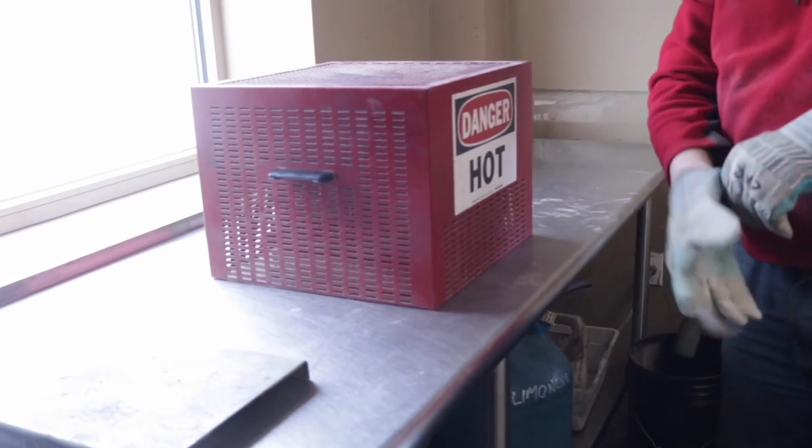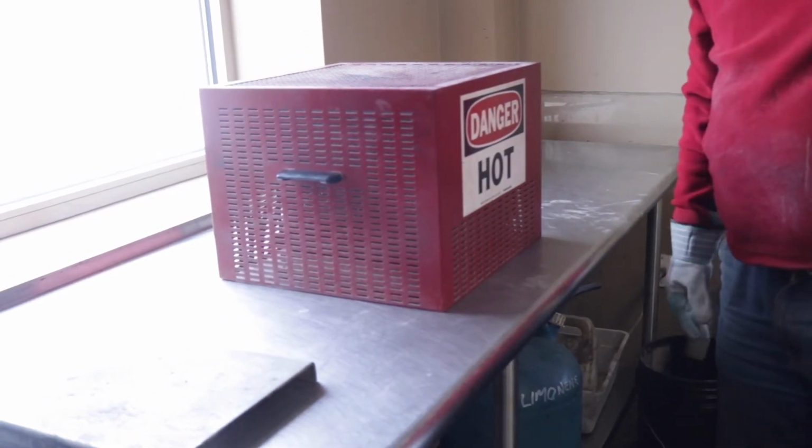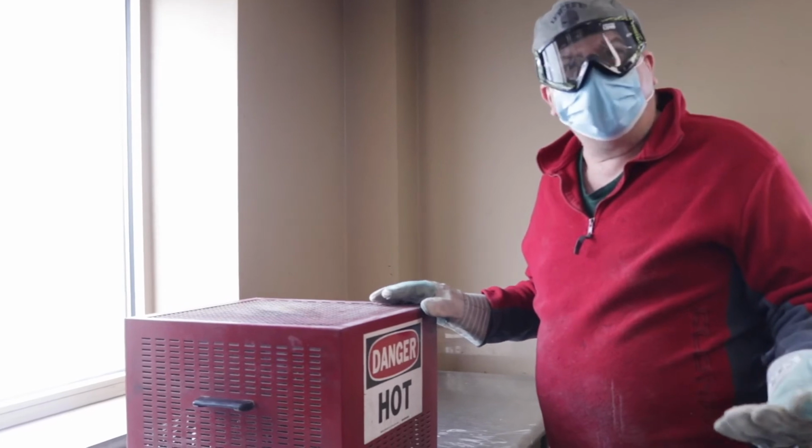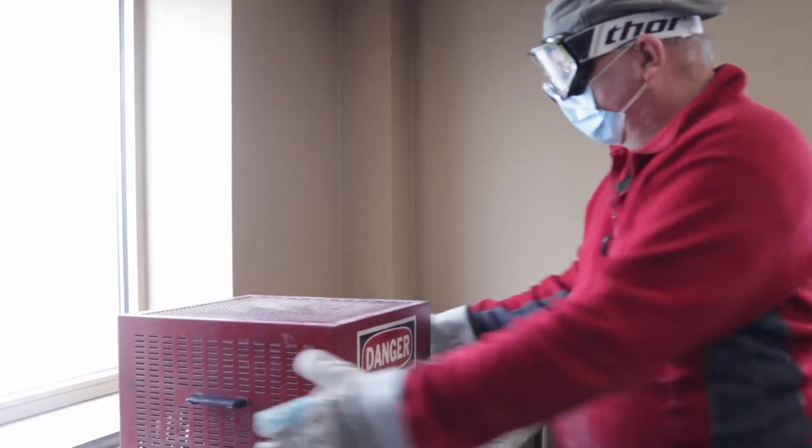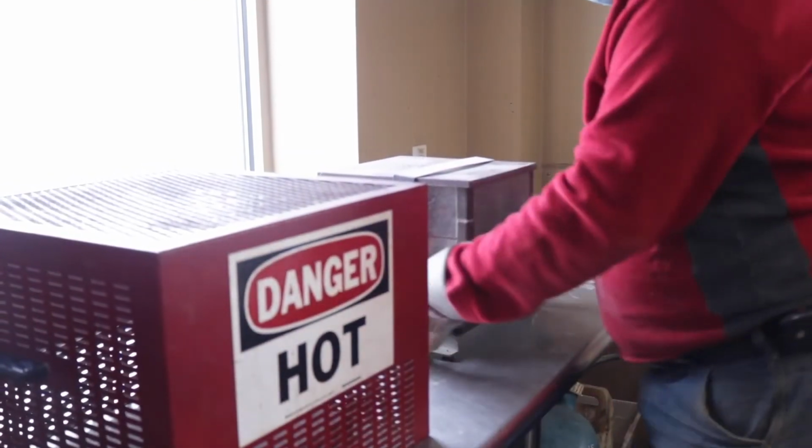After the mix has cooled down to room temperature, which is on average at least 30 minutes, go ahead and remove the safety basket, the safety cage, and you take the burn basket with you.